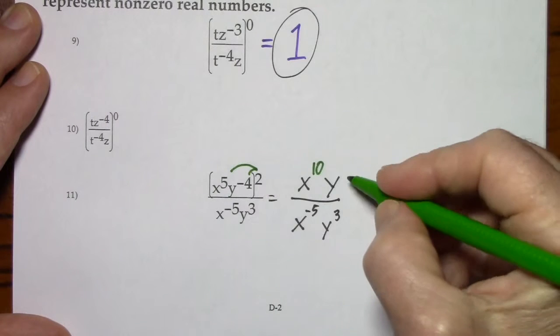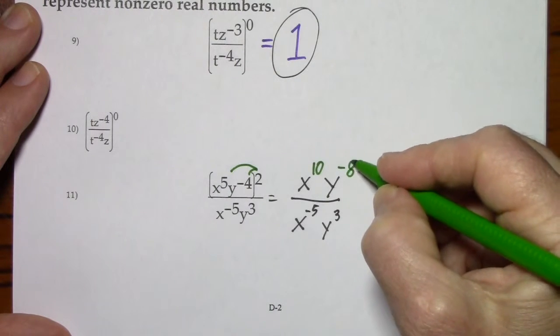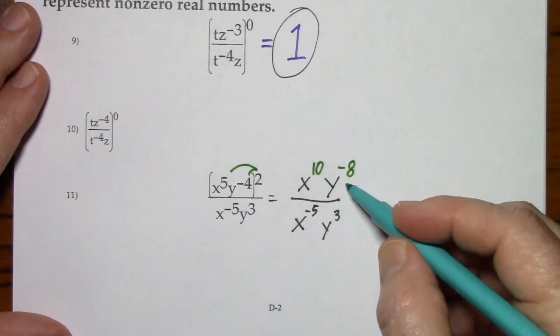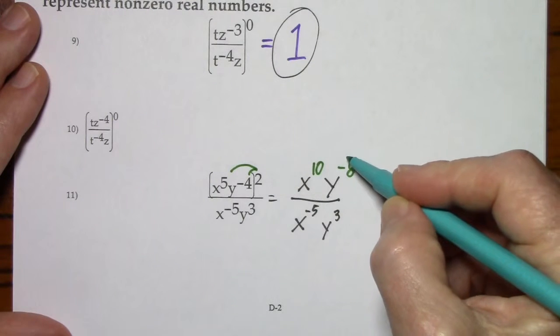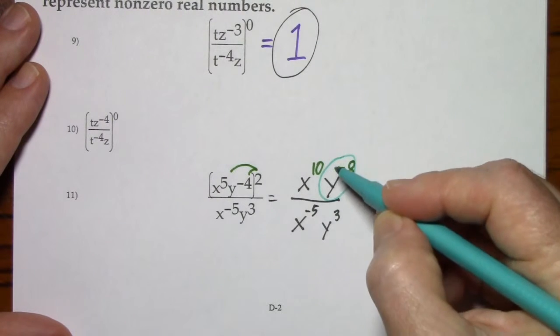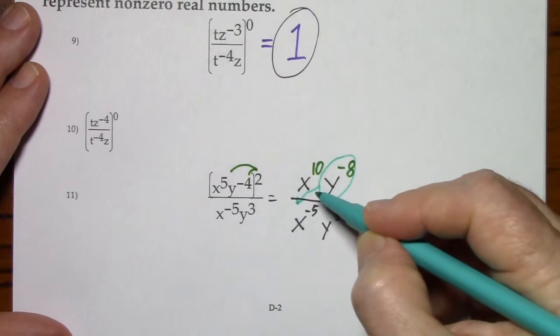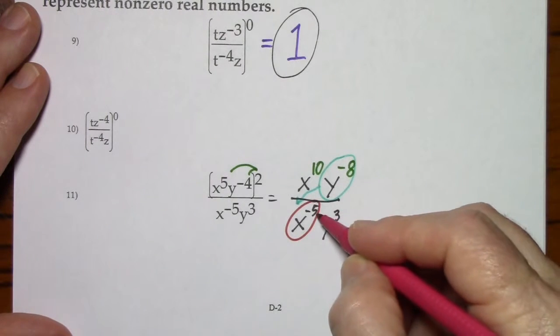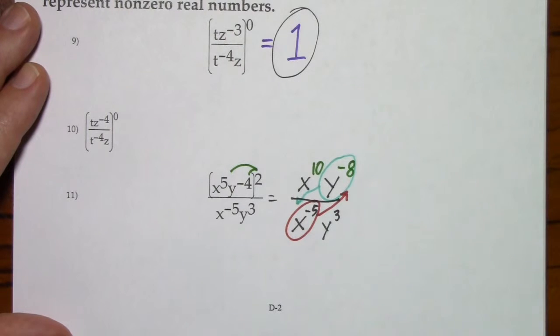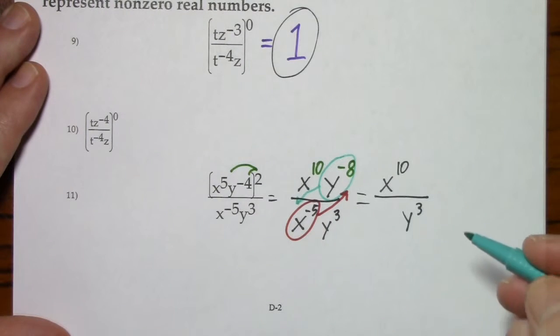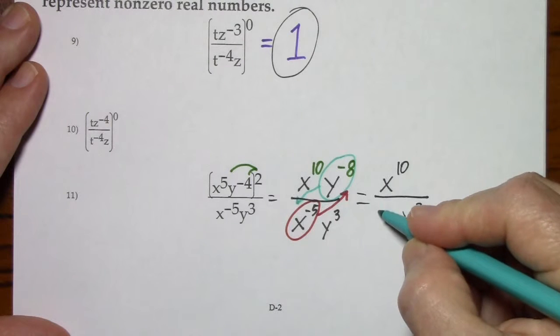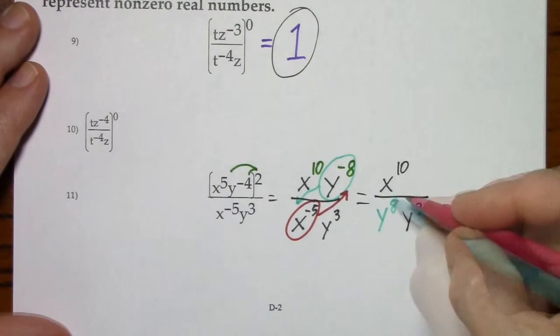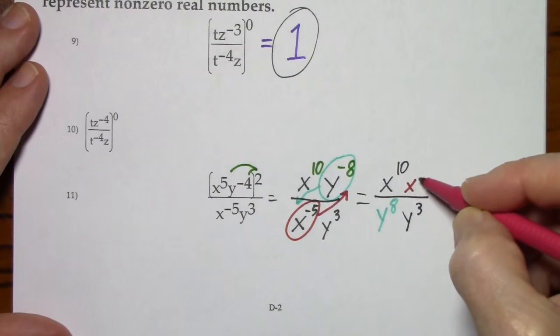Negative 4 times 2 is negative 8. So now I can take the reciprocal of y to the negative 8, push it across the line, and change the sign. Same with the negative 5. Push it across the line and change the sign. So now we have y to the positive 8 and x to the positive 5.